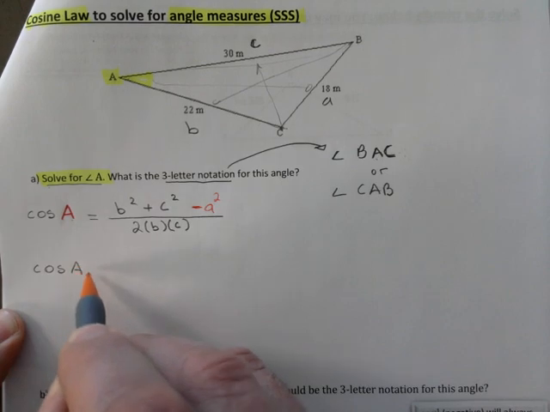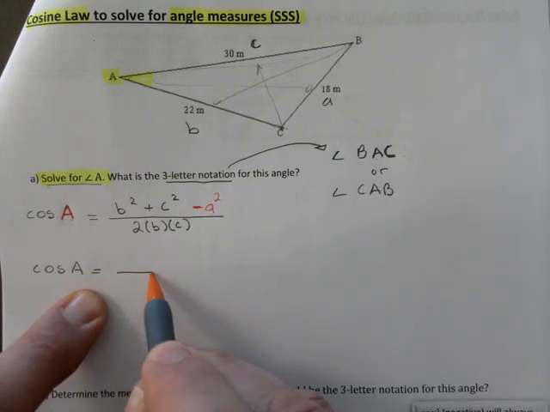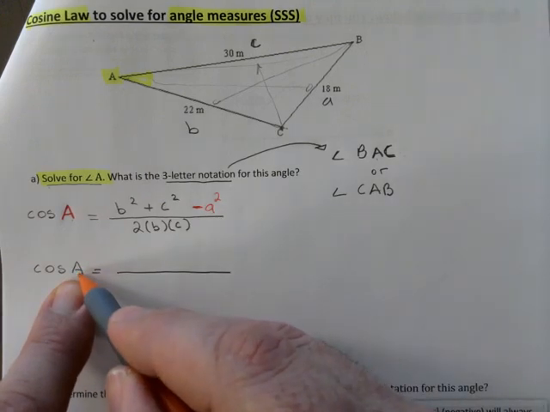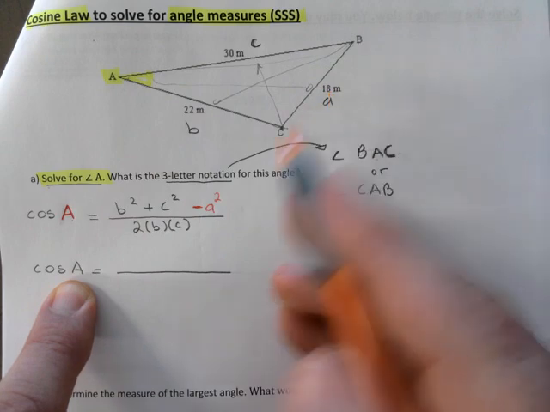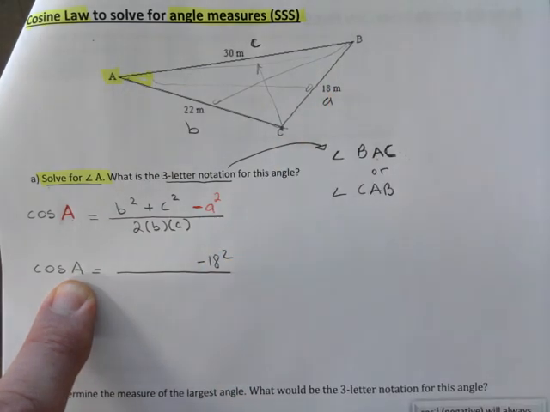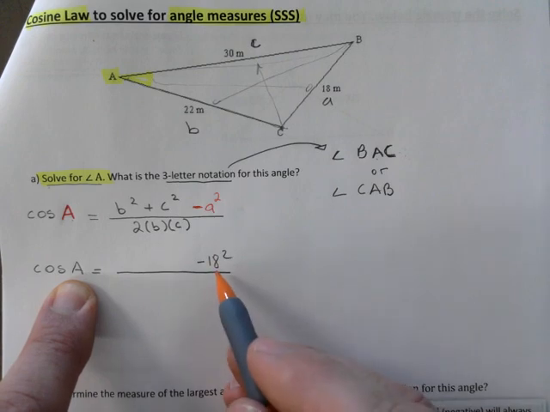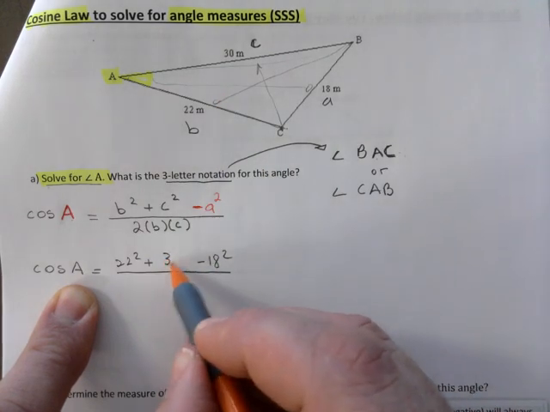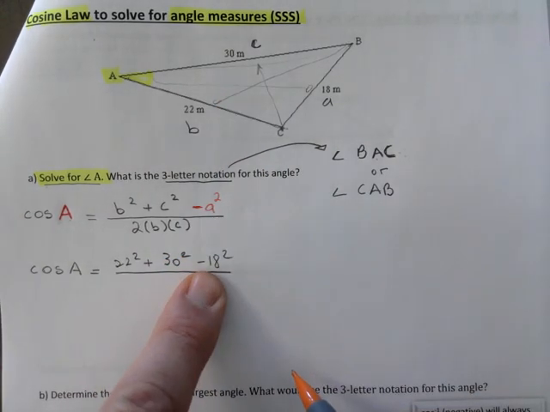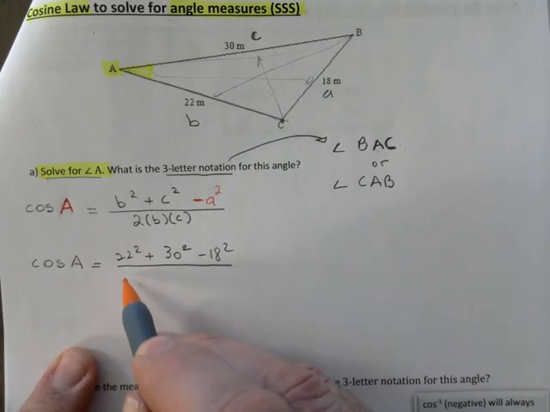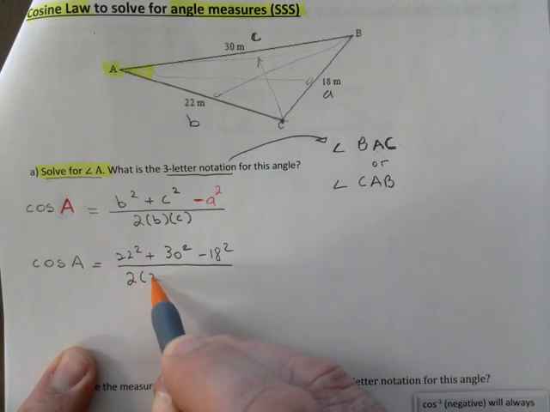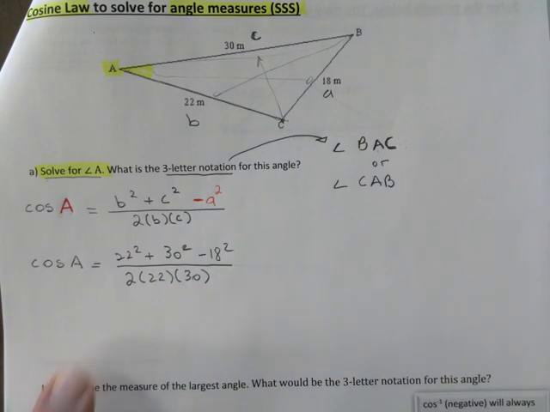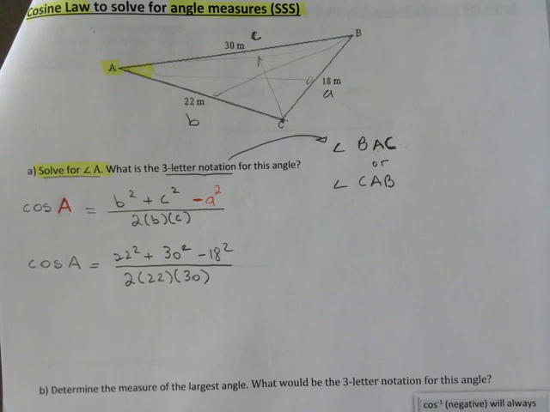Cosine of A is, watch what I do. I tell my students, write down the number across from that angle first, which is 18. So I go minus 18 squared. That's the first number I write down, and then I worry about the other ones. So it's 22 squared plus 30 squared minus 18 squared. Make sure you get the formulas right, because if you're missing the squared, let's say, you're probably going to get a math error. High likelihood of that happening.